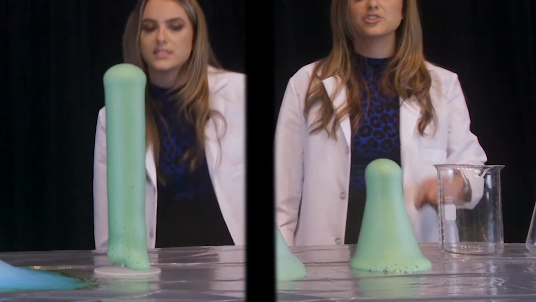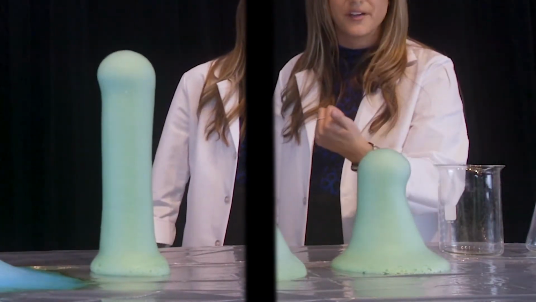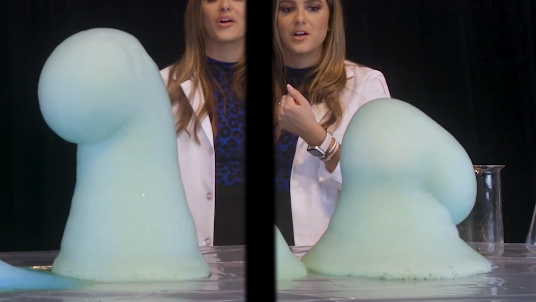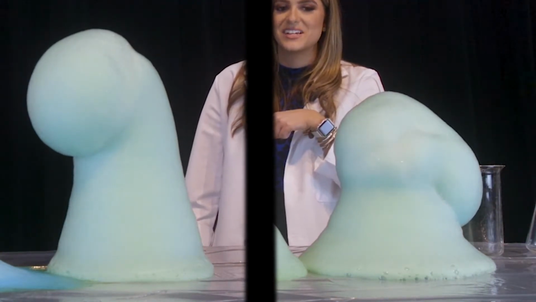Now, that one didn't shoot as high, but I can see it's coming out faster. Yes. Okay, ooh, that's kind of cool. Oh, that's really kind of cool. Kind of looks like a worm. Okay. Wait for it. Wow.